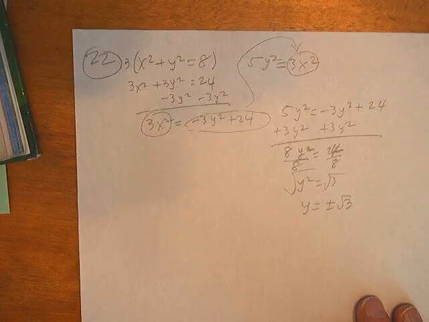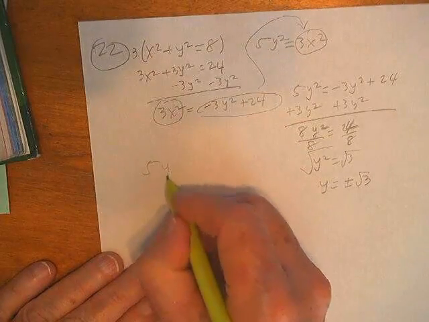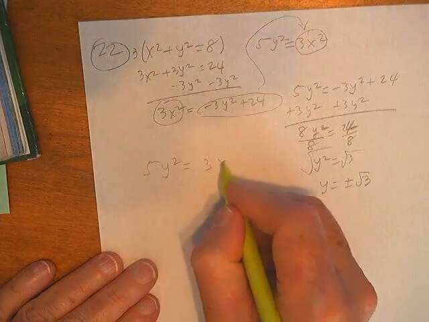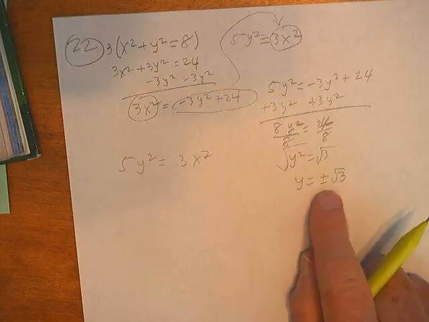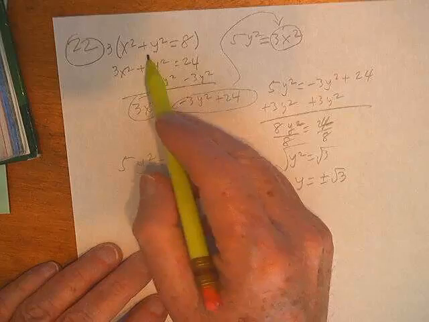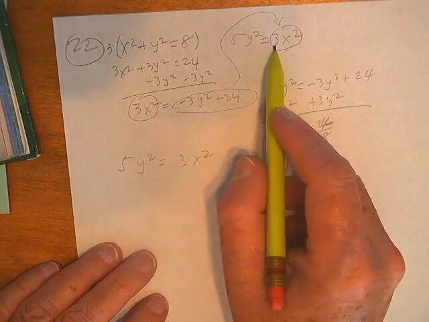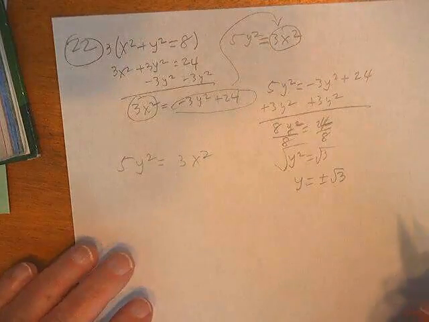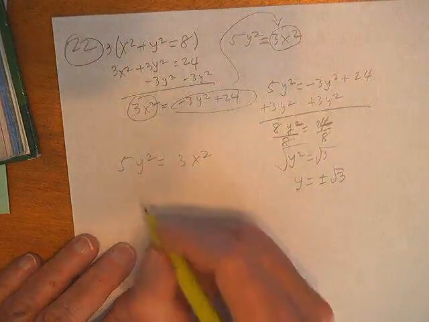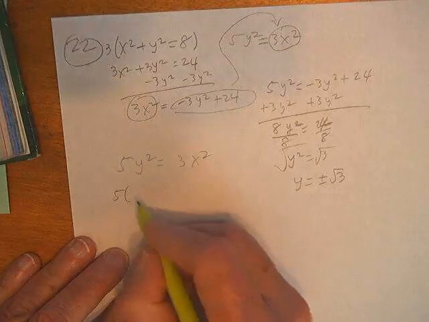Well, there's my y's. And then this is probably the best place to test it. Right here, because notice I got two y's. Well, this one's a circle, and that one's a hyperbola. These things cross 4 times. They might. So let's see, let's leave the 5 alone.